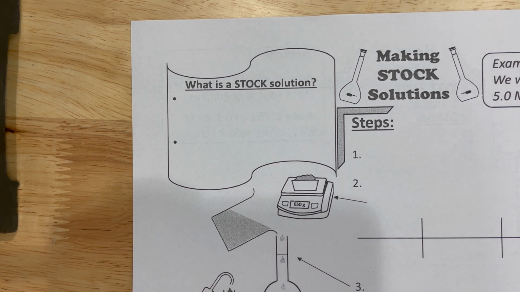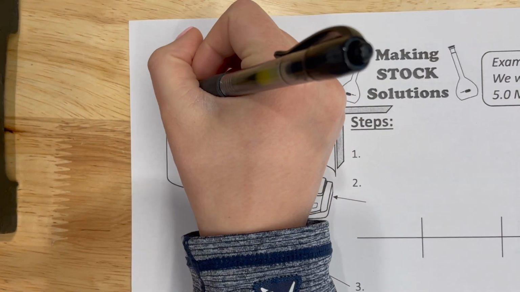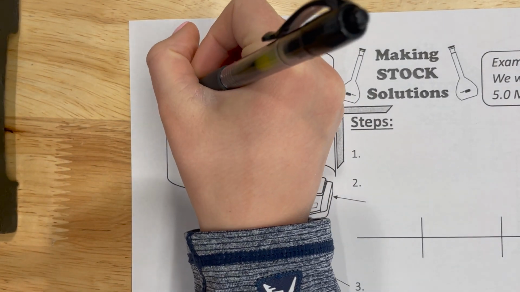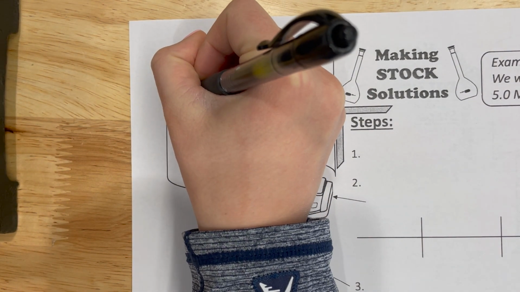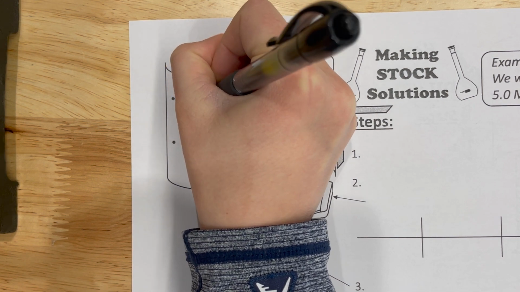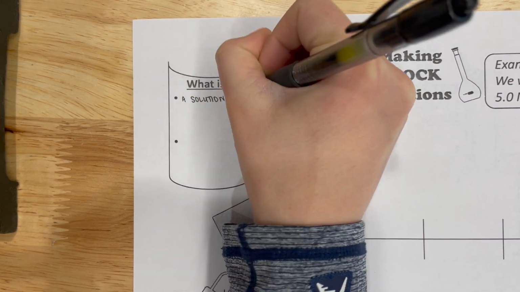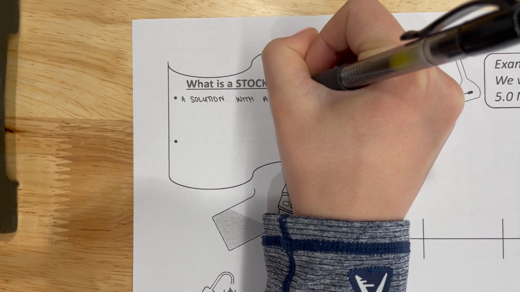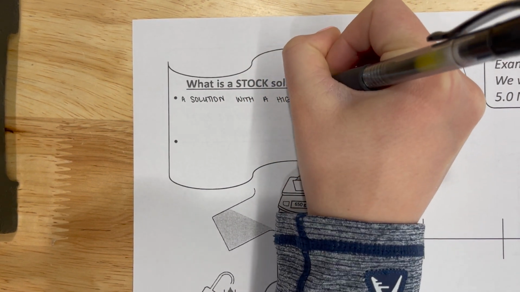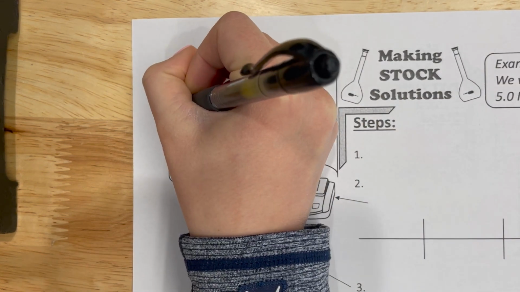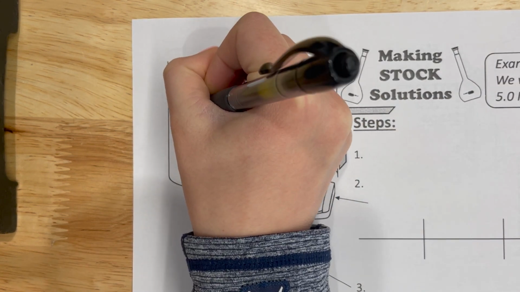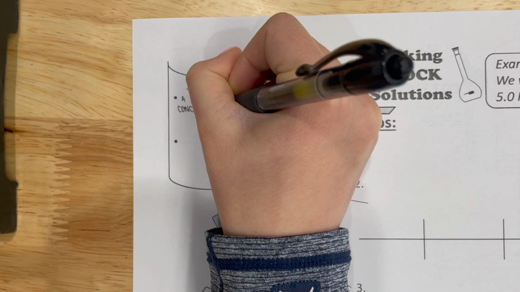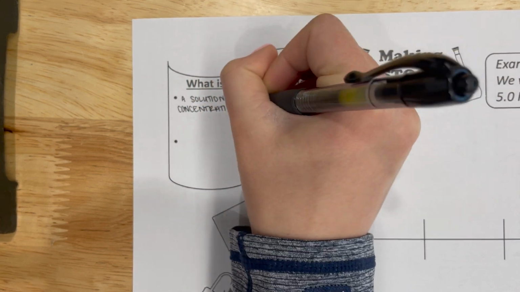Anytime we make a stock solution, the goal is to make a solution with a high concentration that is known.